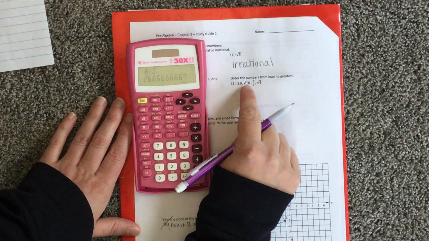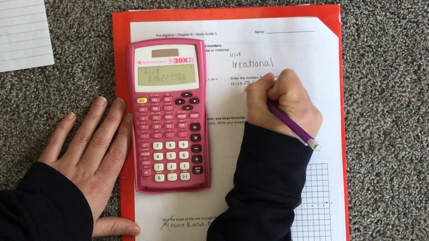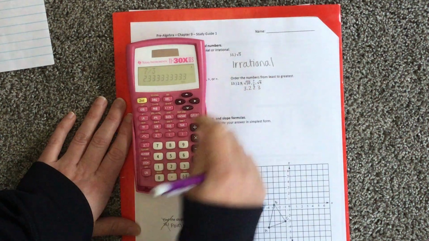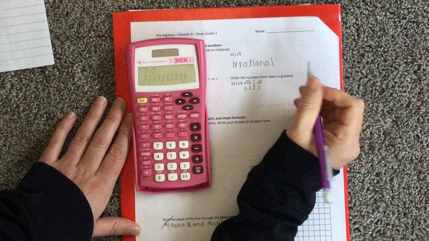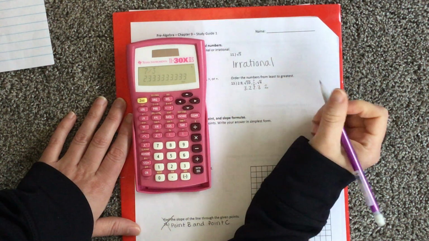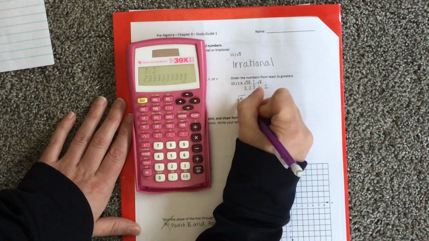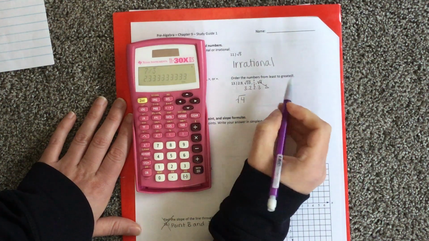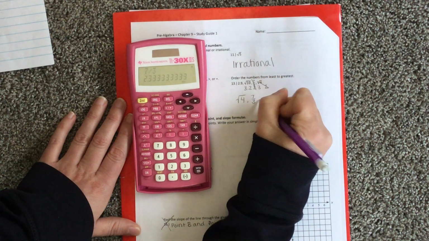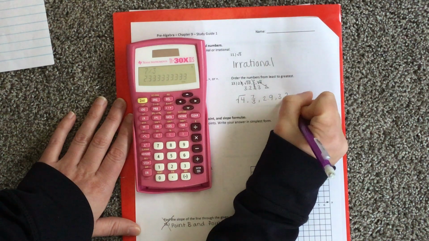This is a decimal, so I'm going to find the square root of 10. And maybe I round to the hundredths this time. 7 divided by 3. It doesn't matter really where you round, as long as you can compare at the end. The square root of 4 is 2. They want least to greatest, so the smallest number is 2. Put the originals down. Don't put the decimals down. 2.3 is next. 2.9 and 3.2.